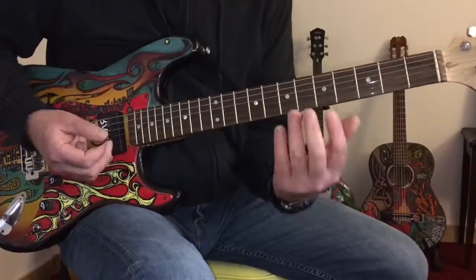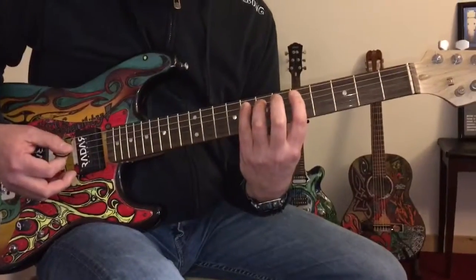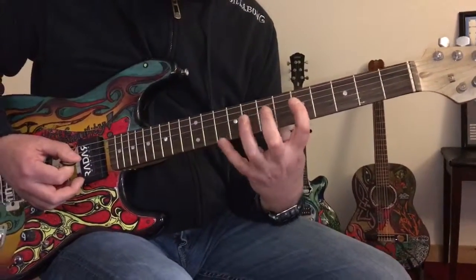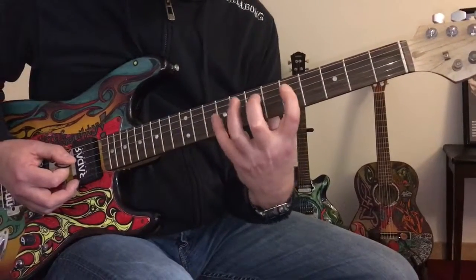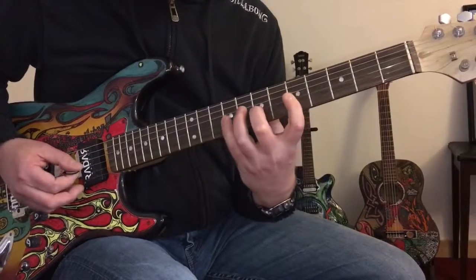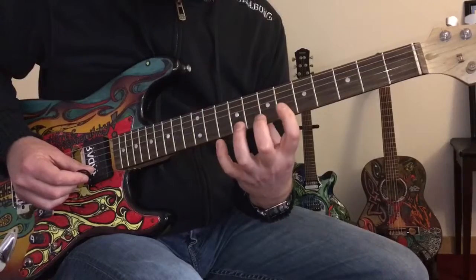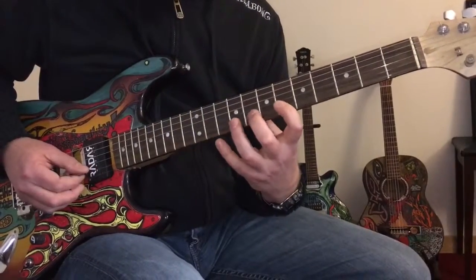So anyway, the finger pattern is going to be 1, 3, 4. Okay, and go underneath, and you do the extension, I like to call it, or the spread. 1, 2, 4. 1, 2, 4. And because of the B string, you have to go over here to 6. We're going to do the spread again.